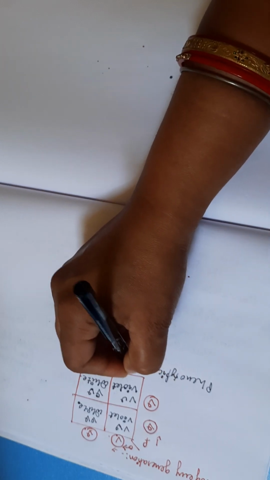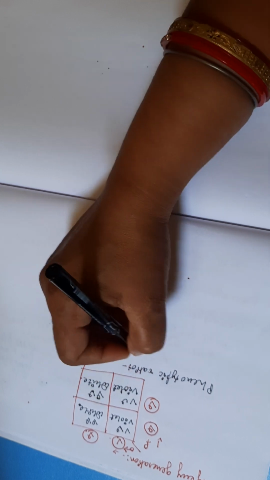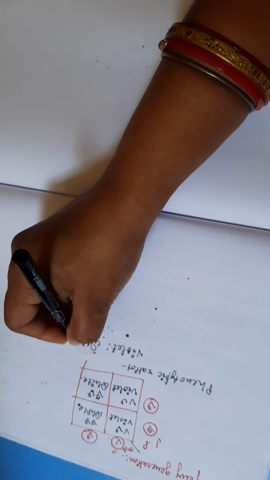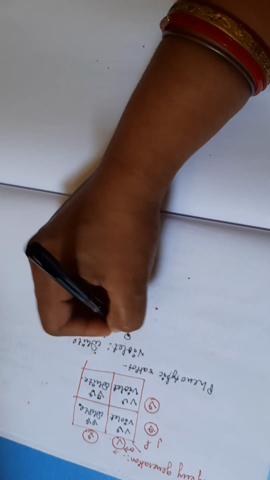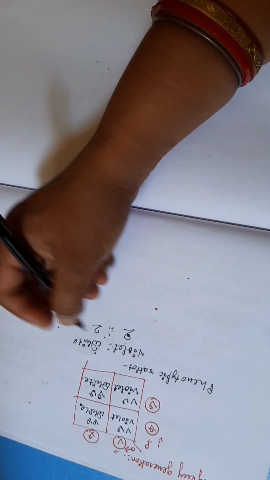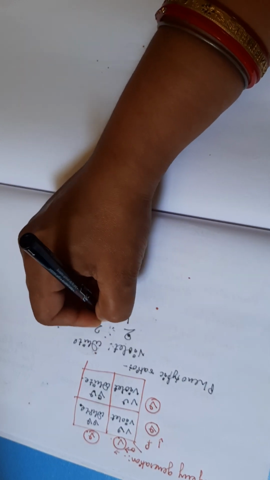I am getting out of this Punnett square two phenotypes. One is violet and the other one is white. So I am getting two individuals with the violet expression, two individuals with the white expression. So the ratio is 1:1, isn't it?